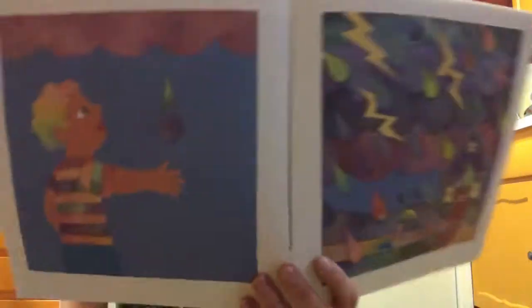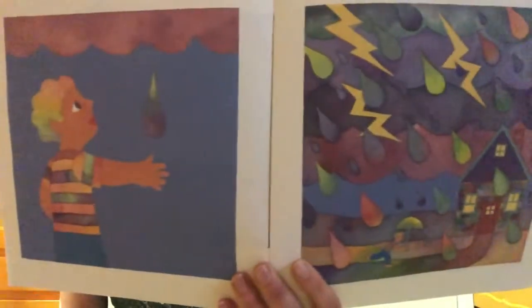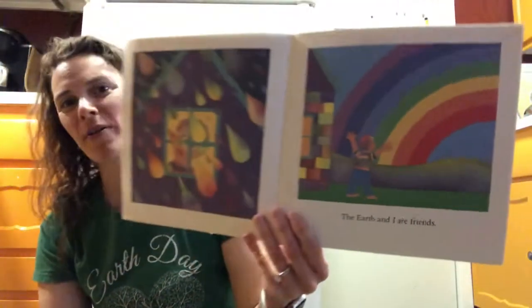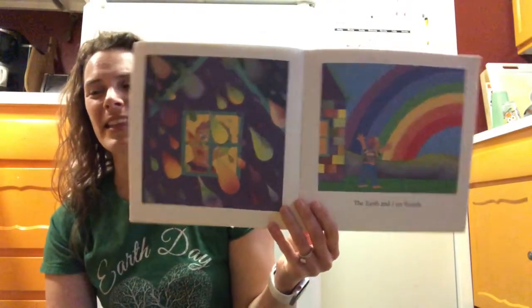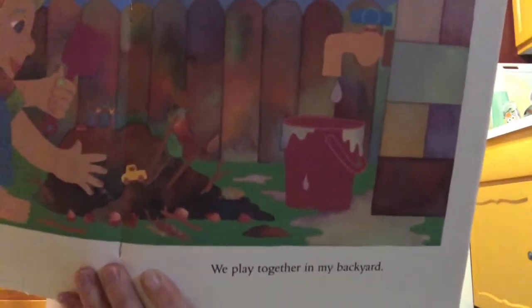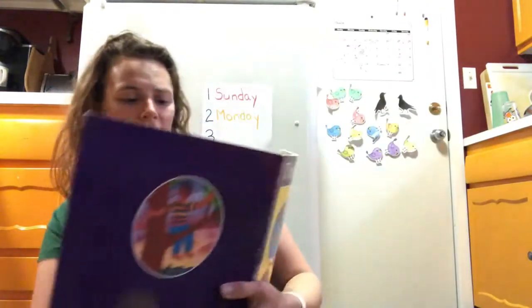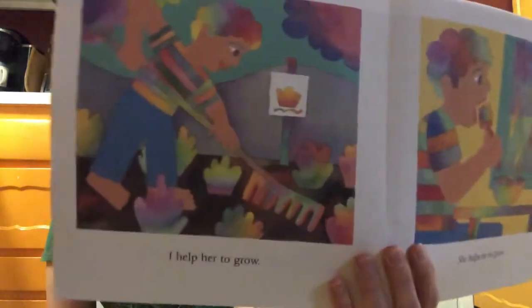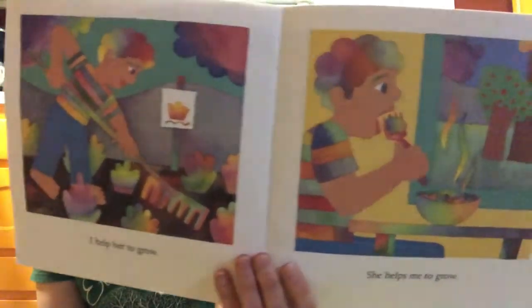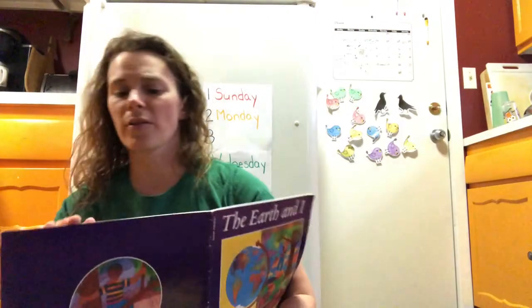Oh, here's one way the earth tells us something. A storm, rain, lightning, thunder. We can hear the earth. We can feel it. And after the storm, a rainbow. The earth and I are friends. We play together in my backyard. That's a mud kitchen. Dirt is definitely part of the earth, part of nature. I help her to grow. She helps me to grow. You can get your good, healthy food from the earth, lots of fruits and vegetables.